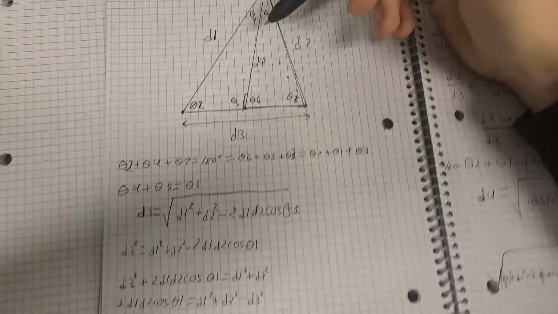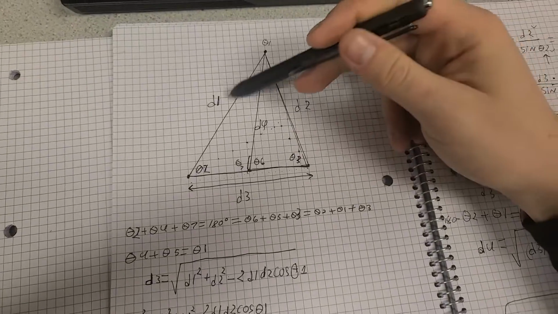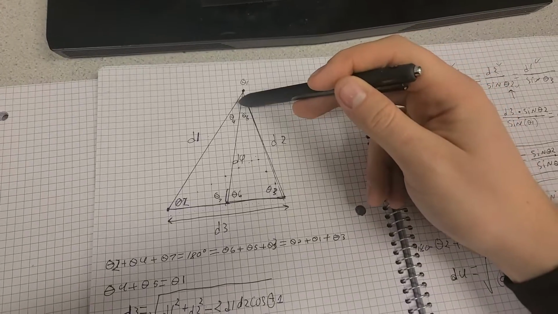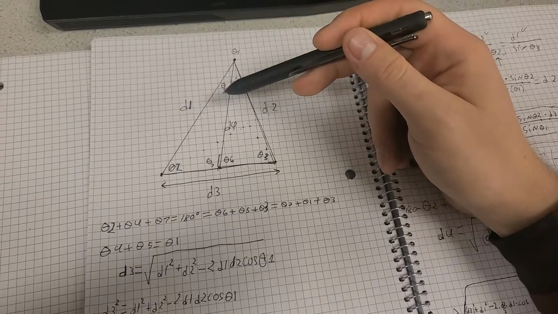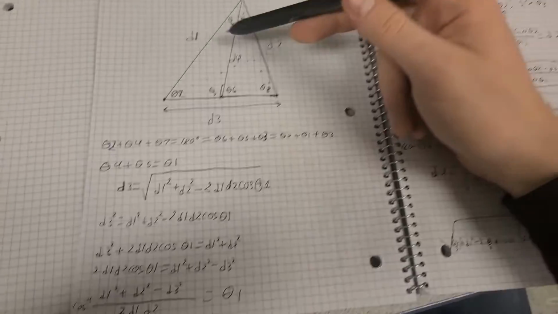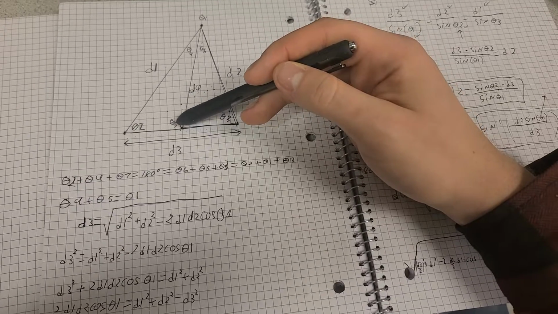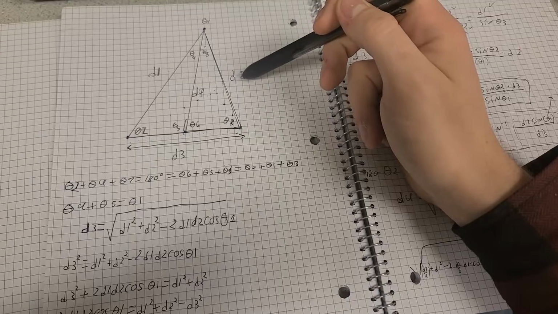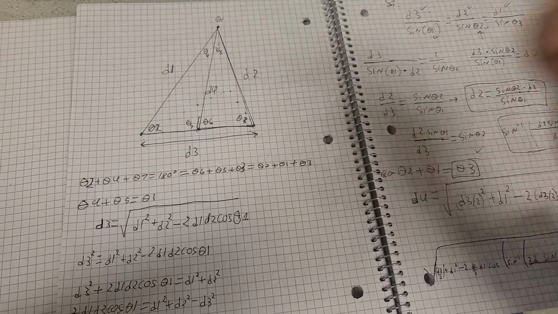A quick overview of how I built the equation: first I used the law of cosines to break it out because we have all three sides, and that gives me the theta at the top of the pyramid right here. And using that theta, we can then use the law of sines, which relates D1's length over the sine of theta 3, in this example, as equal to D2's length over the sine of theta 2.